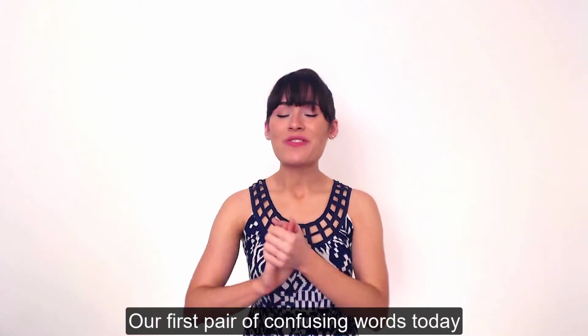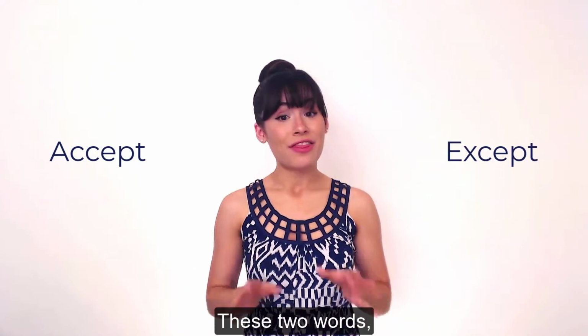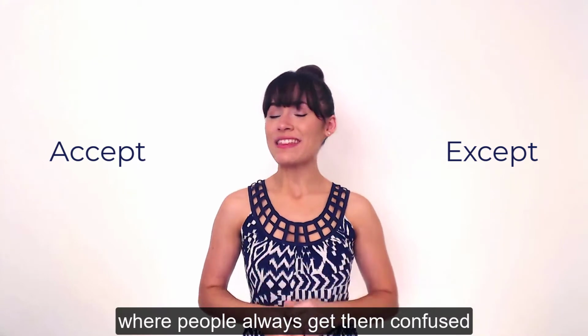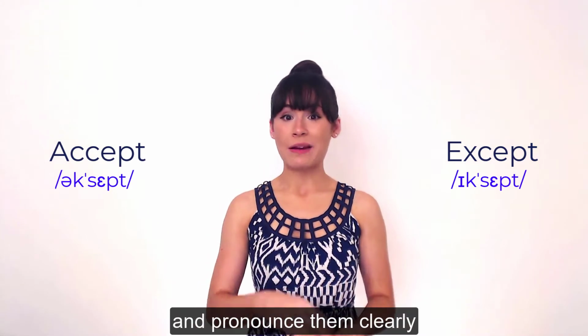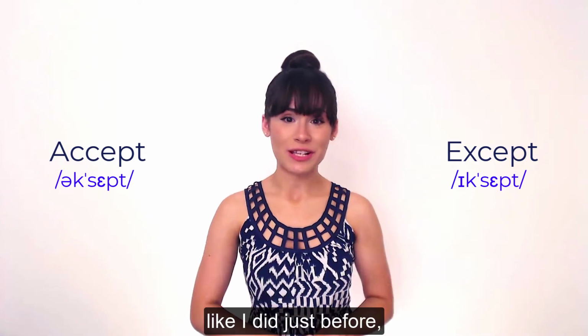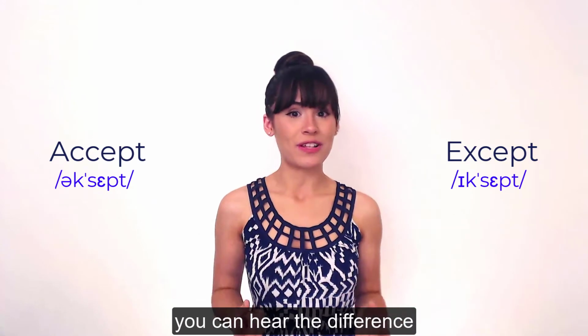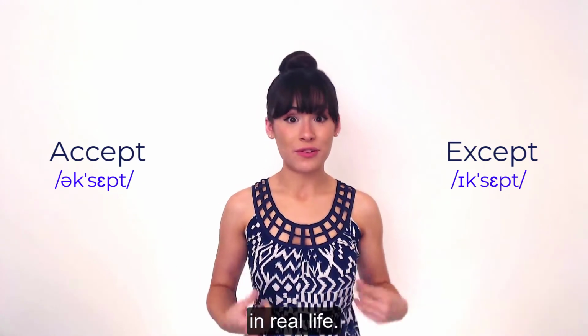Our first pair of confusing words today is accept and except. These two words, their meaning is very different. Where people always get them confused is their pronunciation. When I say them slowly and pronounce them clearly like I did just before, accept versus except, you can hear the difference between these two words. But that's not how we say them in real life.